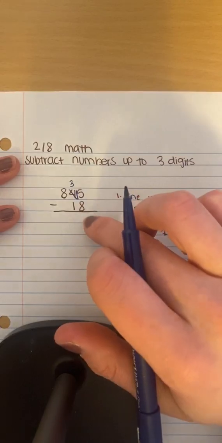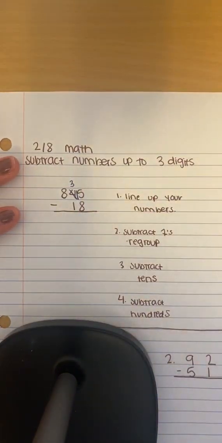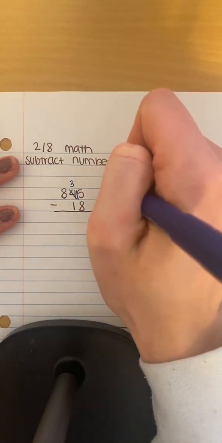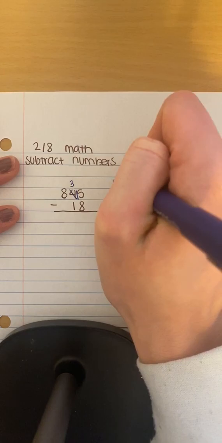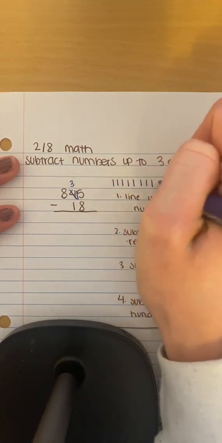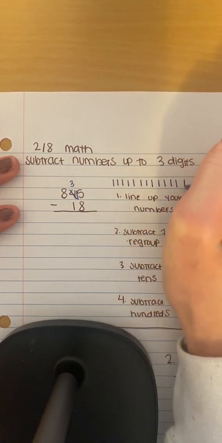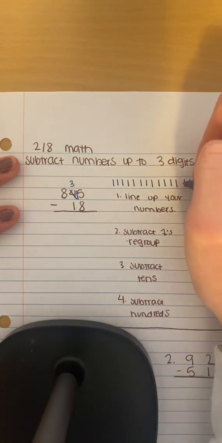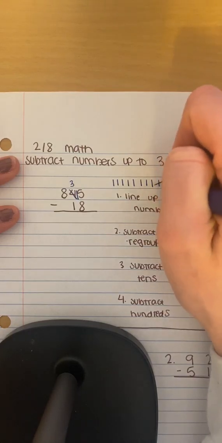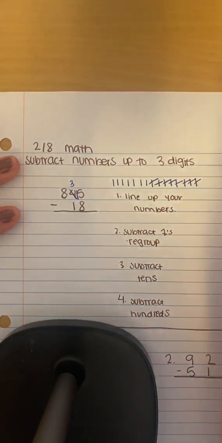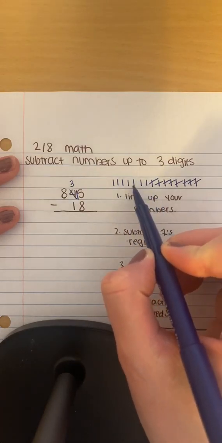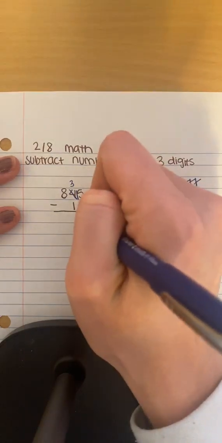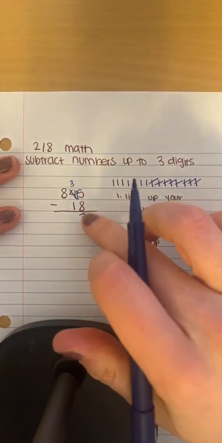So 15 minus 8. So if I have 15 and I take away 8, how many are left? And if this helps, you can draw out lines like this. 1, 2, 3, 4, 5, 6, 7, 8, 9, 10, 11, 12, 13, 14, 15, and then cross out 8. 1, 2, 3, 4, 5, 6, 7, 8, and then count how many are left. 1, 2, 3, 4, 5, 6, 7. So 15 minus 8 gives us 7, and I'm writing that in the ones place.